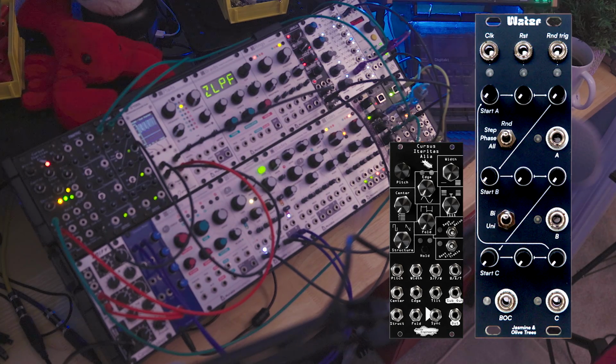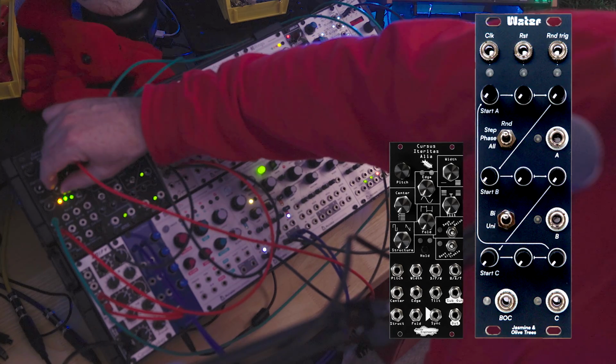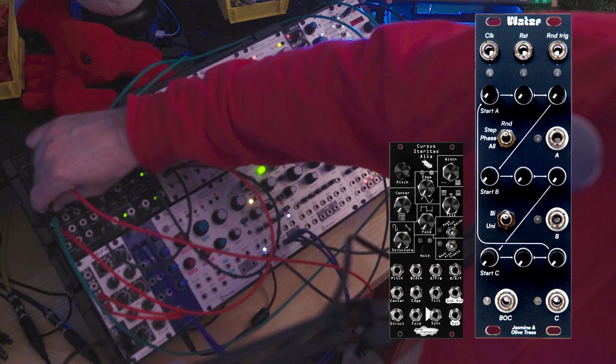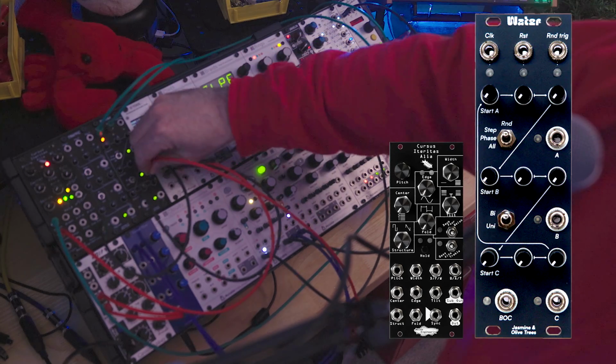Let's go ahead and get the 2 other outputs. Let's find where we want to go there. Ooh, structure is cool. Let's go B into structure.